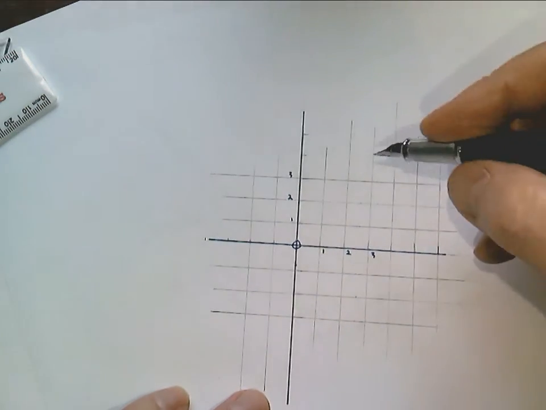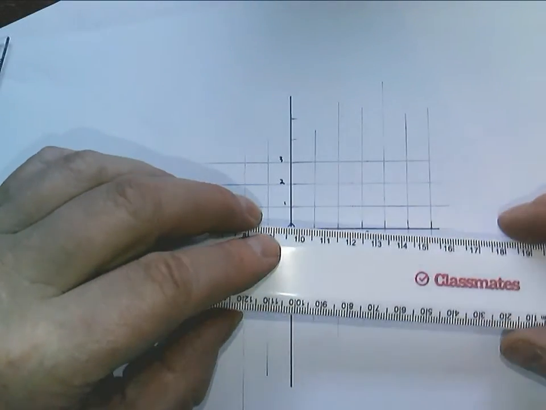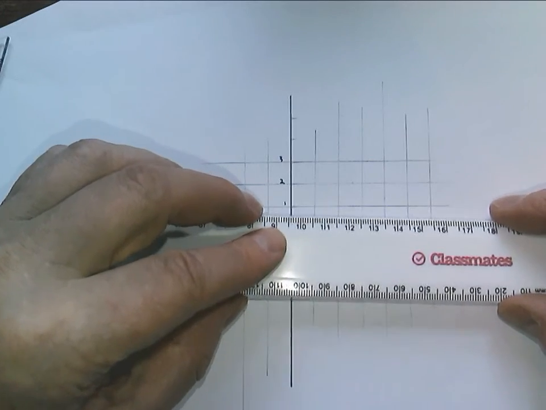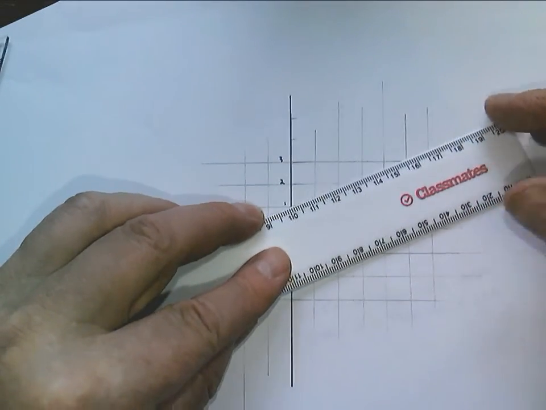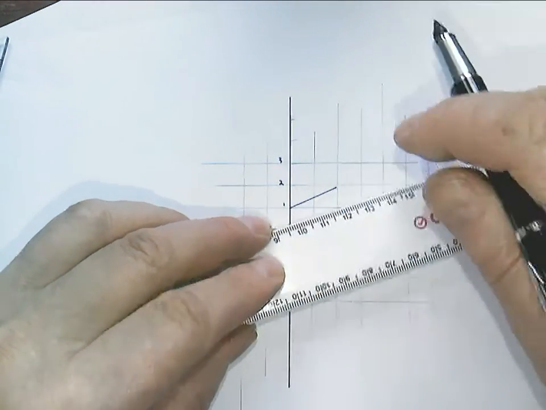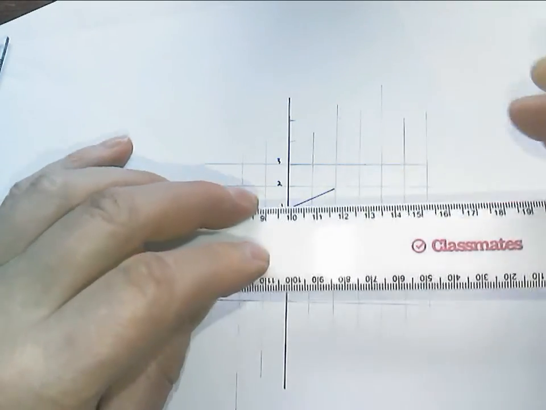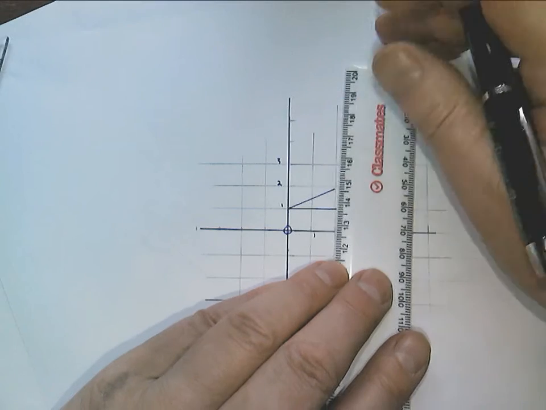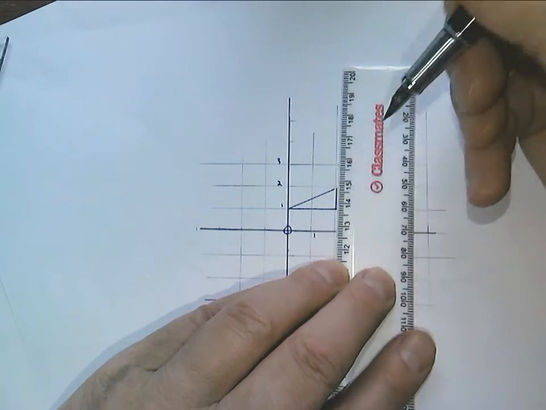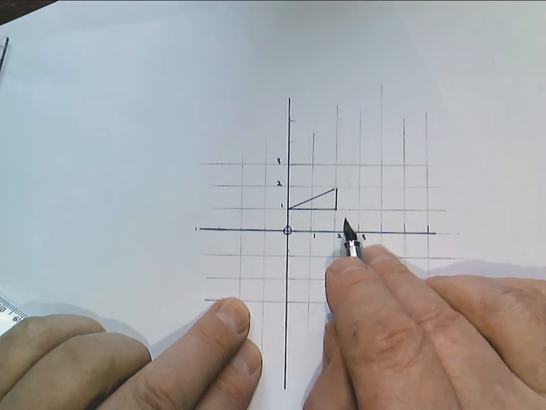Now if I want to translate a shape, then I need a shape to start with, so I would normally be working with something like a triangle. Let's say I've got a triangle here, and if I'm going to translate it, I need to know how many steps to move it right or left or up and down. So I'm going to translate it 3 steps to the right and 1 step up.